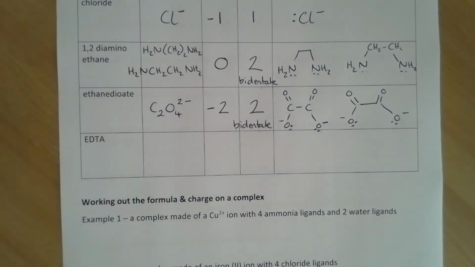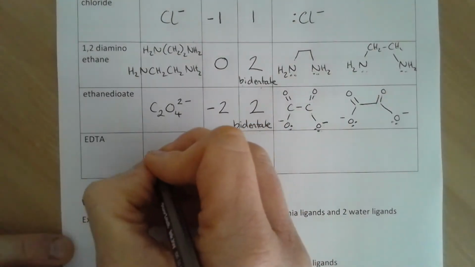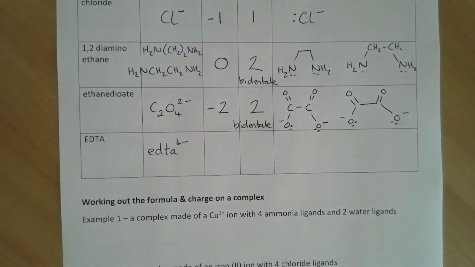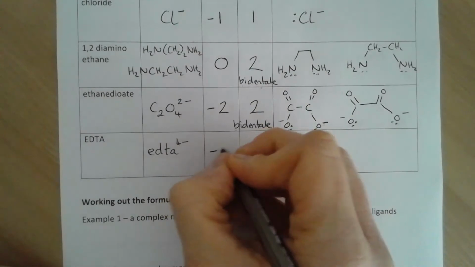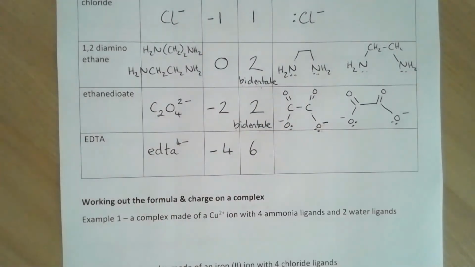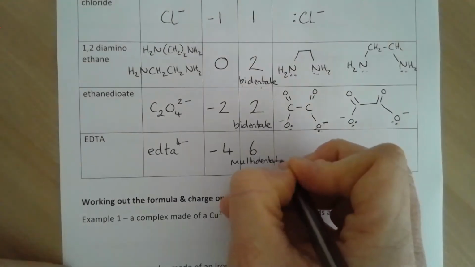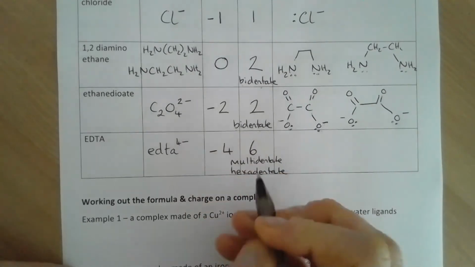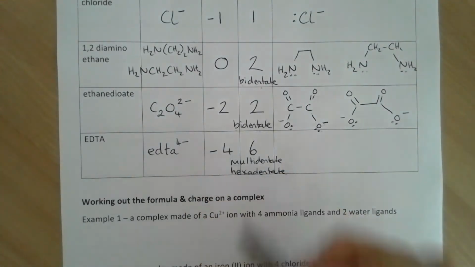EDTA is quite a complex molecule. I'm not going to go into drawing the full structure of it, but we summarise the formula as EDTA4-. In future lessons, I will show you a picture of the ligand. It's got a -4 charge, and it can form 6 dative covalent bonds, or 6 coordinate bonds. So we can call this either multidentate or hexadentate. AQA seem to call it multidentate. It's better to call it hexadentate.